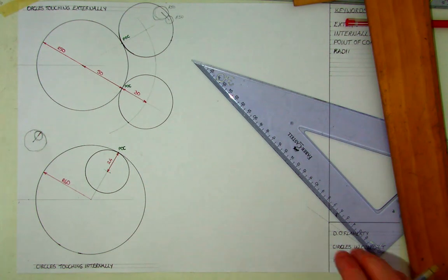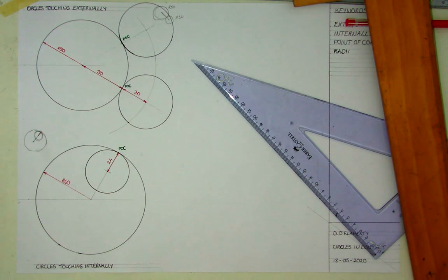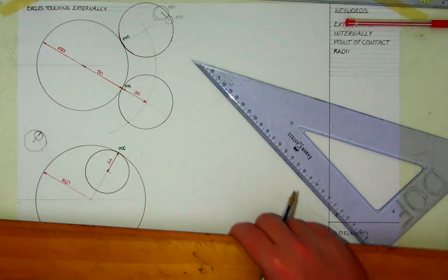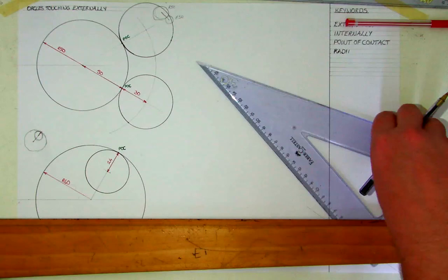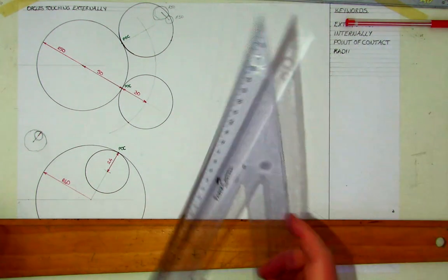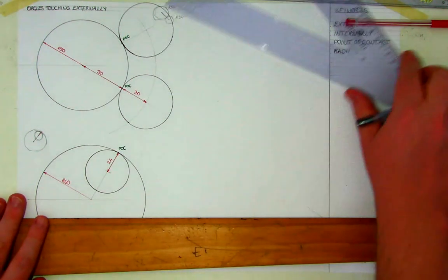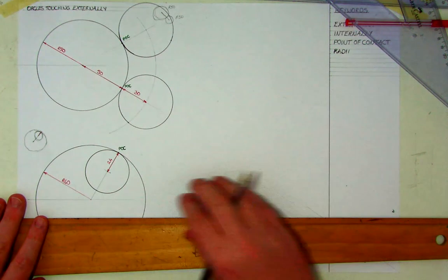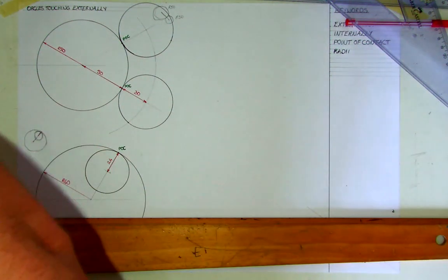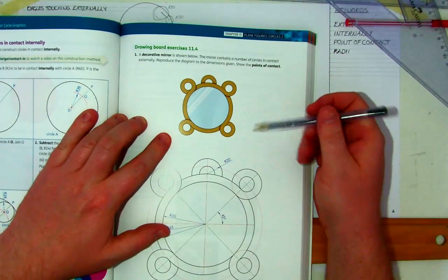So when the two of them are done, would you fit it into the sheet? Radius 75, what's 75 plus 95? 180. You wouldn't. When you've got that done, lads, I want you to flip over the sheet and do this question here, the decorative mirror. I want you to do this decorative mirror on the back of it, okay?